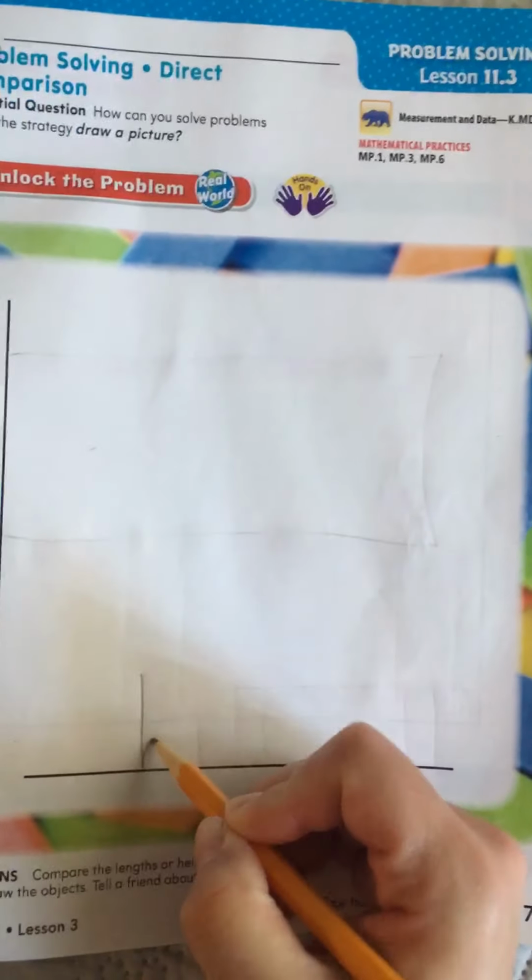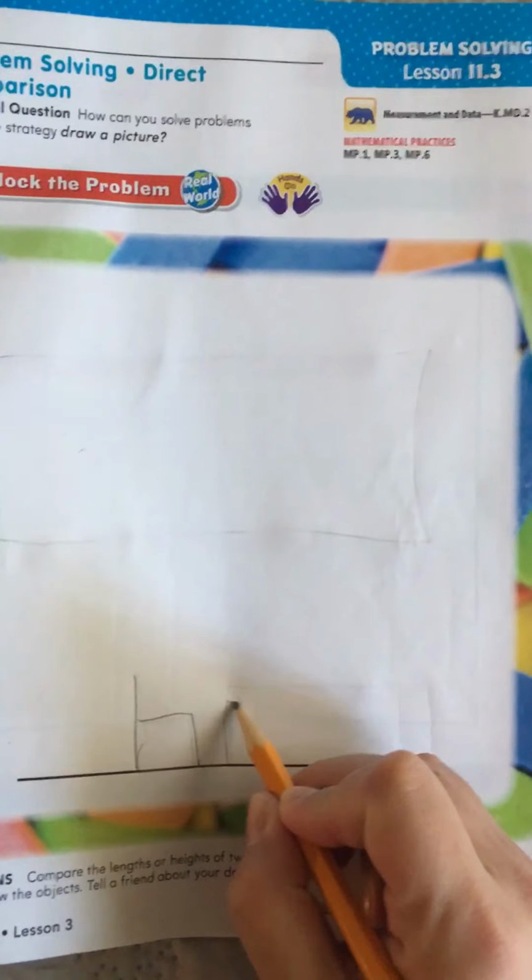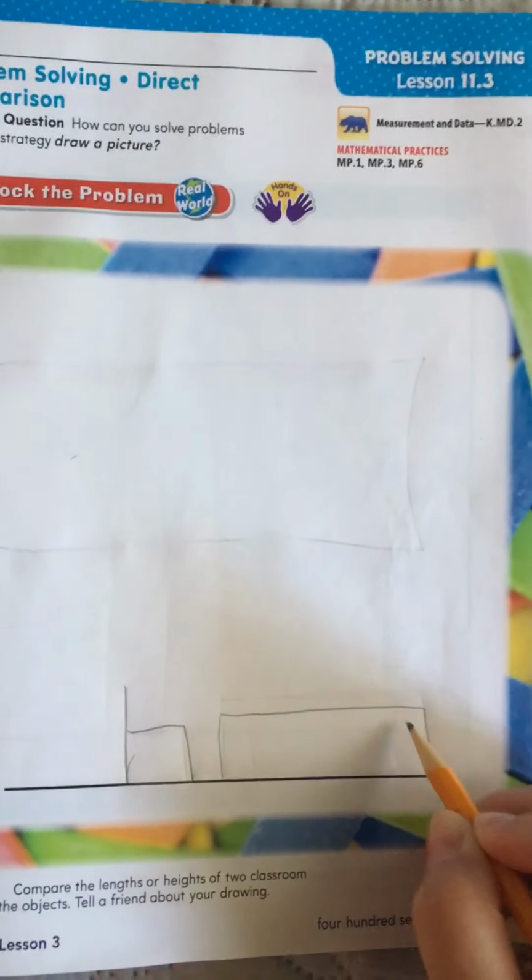So we're going to start on this bottom line as if it's the floor in our classroom, and we're going to draw our chair just like this. And then we're going to start on the bottom line to draw our table. And so we go up, across, down, and I'm going to give it 4 legs because that's what our tables had in the classroom.